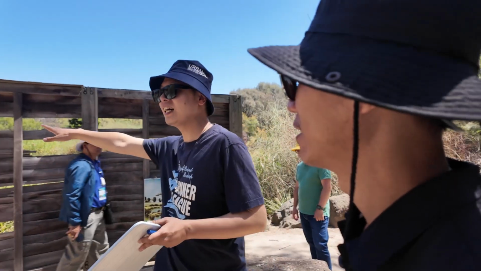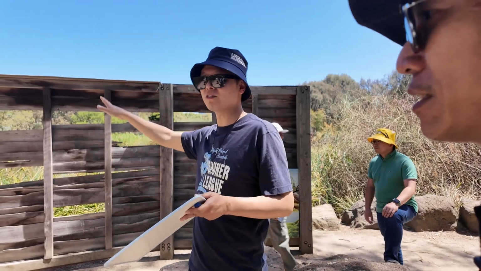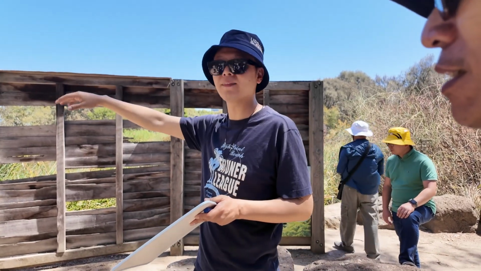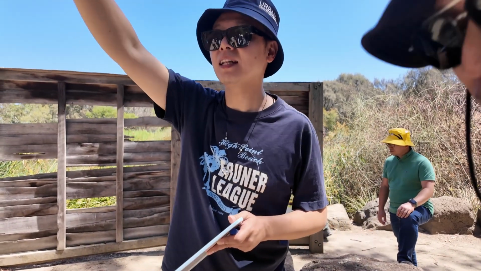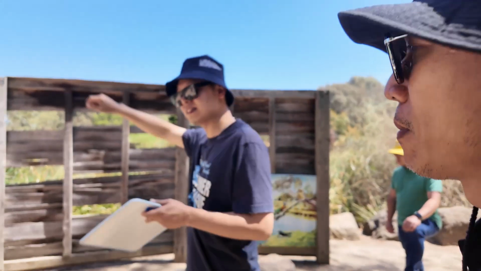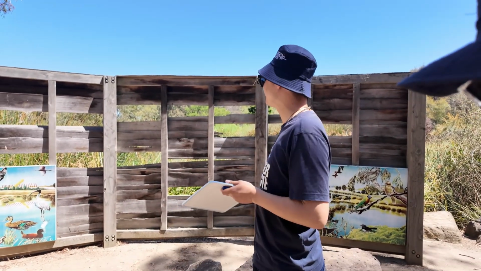So this is the starting point of the macrophyte zone, the actual wetland. So that's the sedimentation basin and the diversion weir, and this is the starting point of the actual wetland.